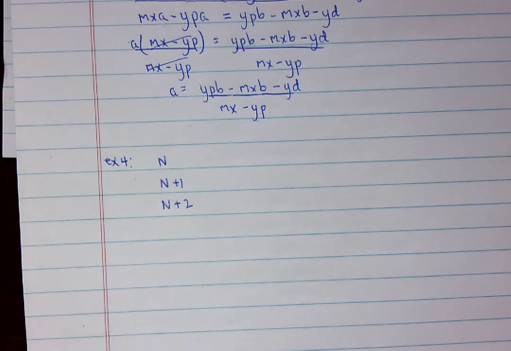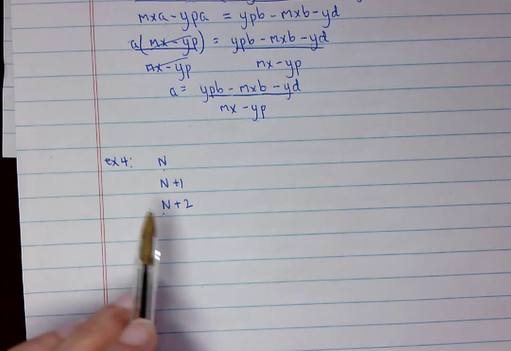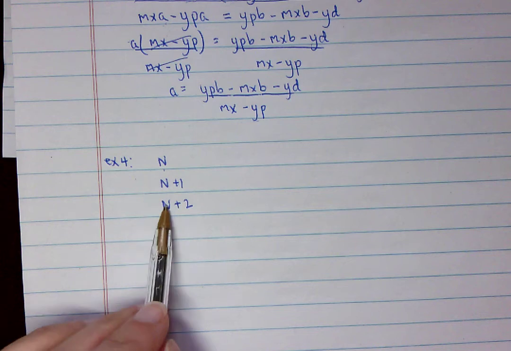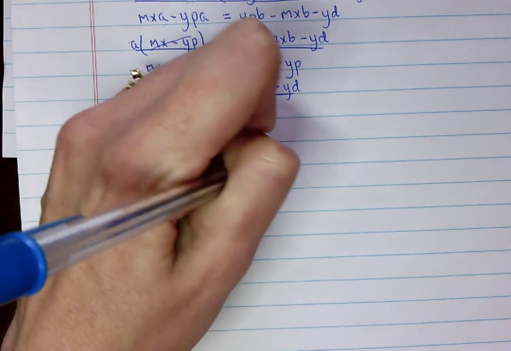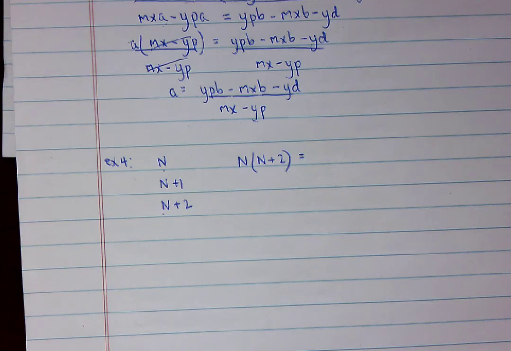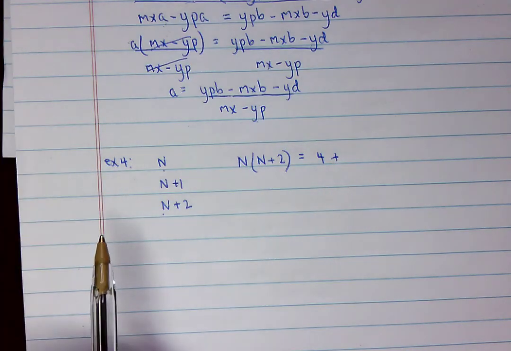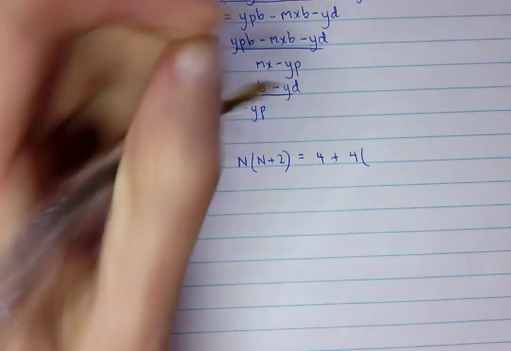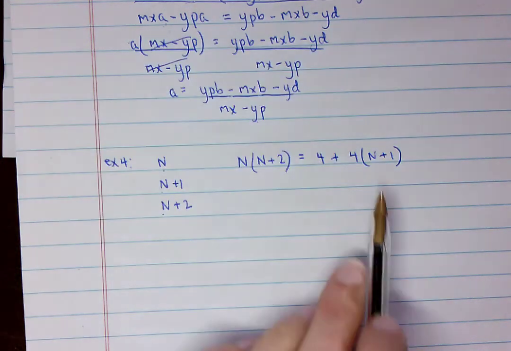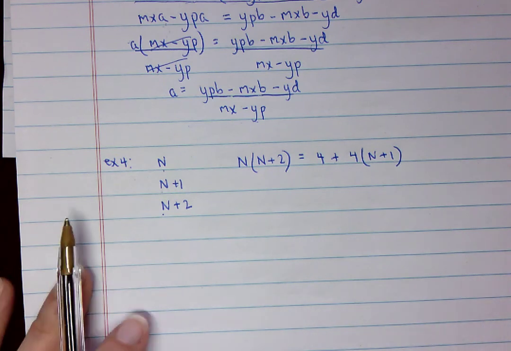It says 3 consecutive integers such that the product of the first and the third is, so we're going to say the product. Product means multiply. So the product of the first and third: n times n plus 2. So the product of the first and third equals, and it says here, 4 greater than 4 times the second. 4 more than or greater than. And then it says 4 times the second. The second one is n plus 1. So this is what you have. You have to write your equation correctly, translating from words to the math.